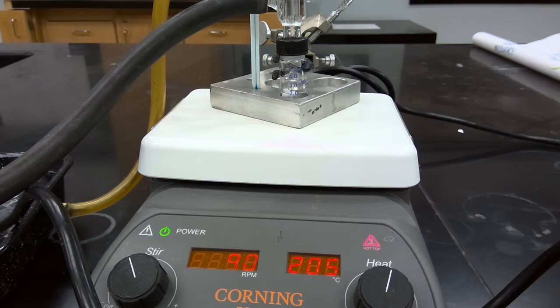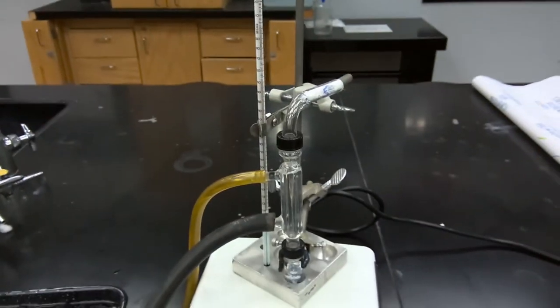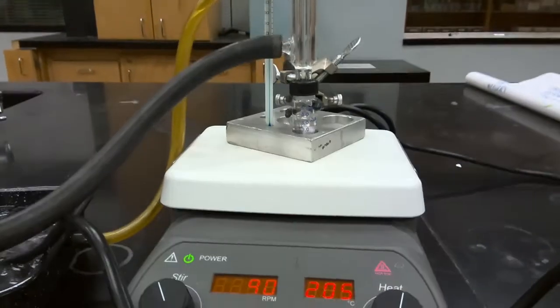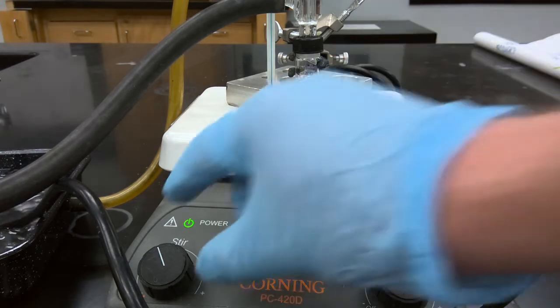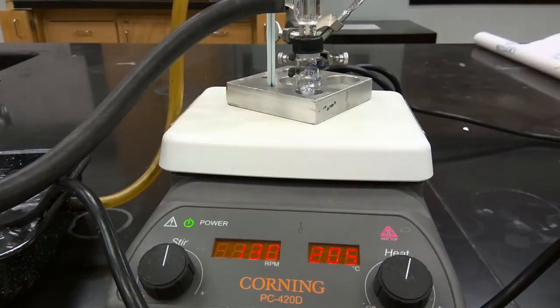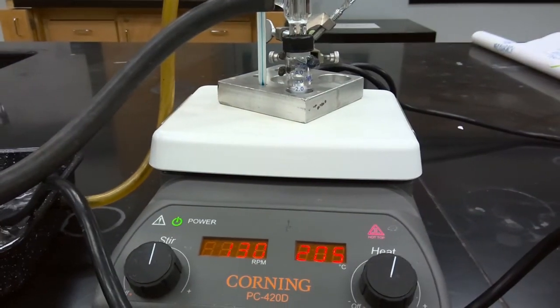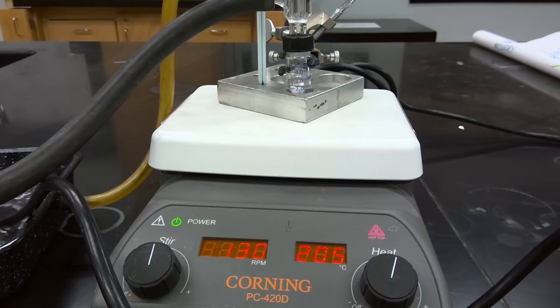So we're then going to heat this mixture. We have it set up with a water condenser and a drying tube, and we are going to heat this mixture to an elevated temperature of 160 to 180 degrees Celsius for 1 hour. We're going to allow this mixture to stir, and that will help facilitate this transesterification process.